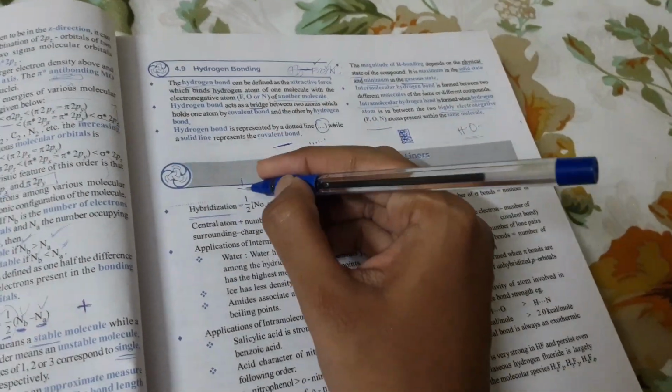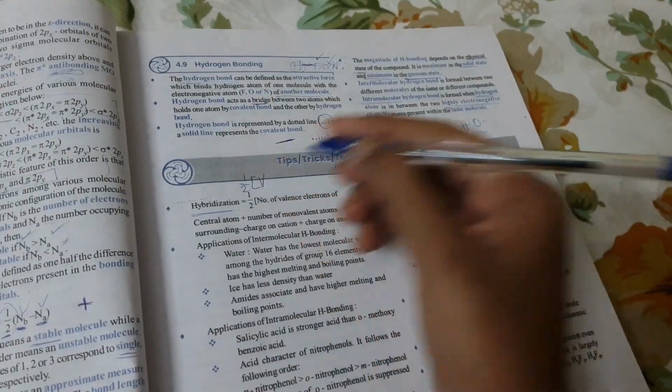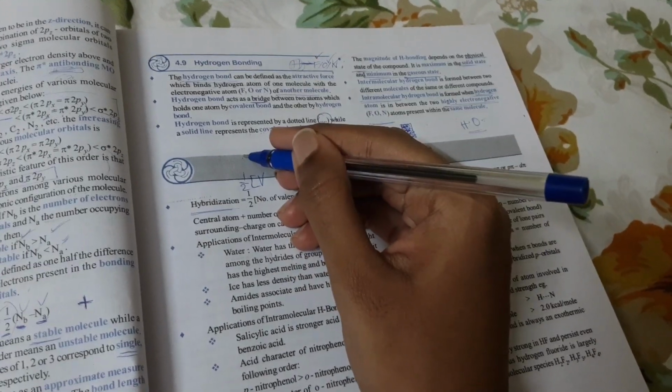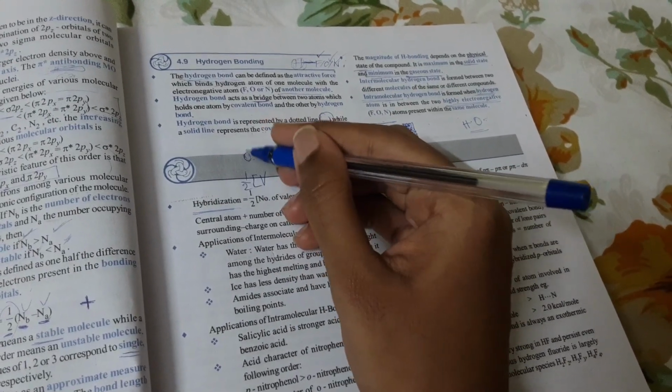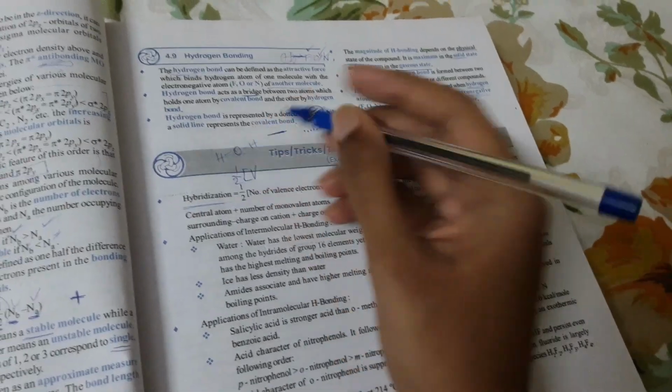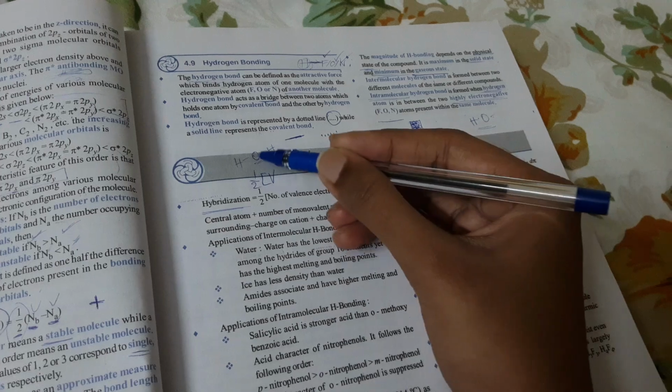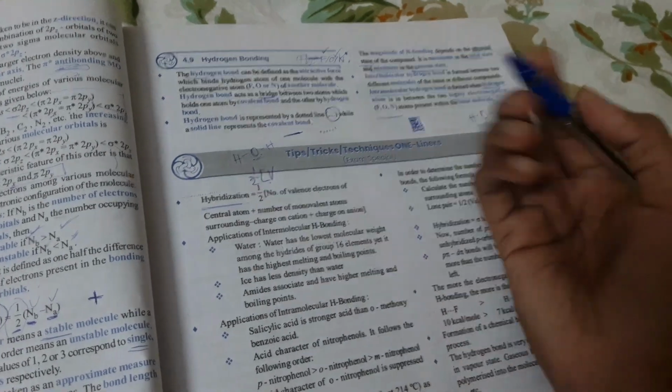Actually it is half of the number of valence electrons. So there is a central atom. For example, there is H2O. Oxygen will be the central atom, surrounding which 2 hydrogens are there. So what is the valence electron count of oxygen? The number of valence electrons of the central atom, that number you have to take.